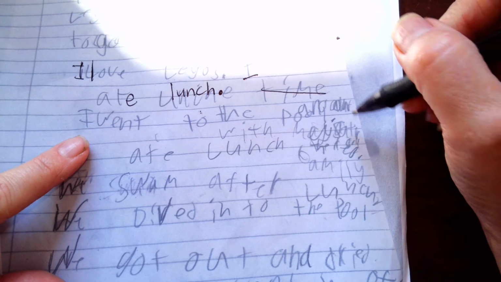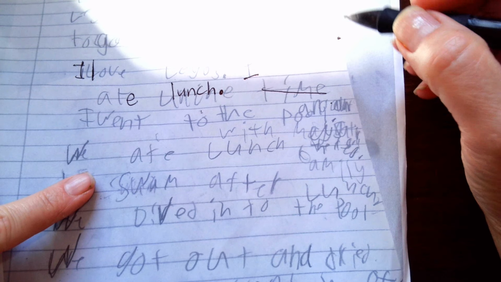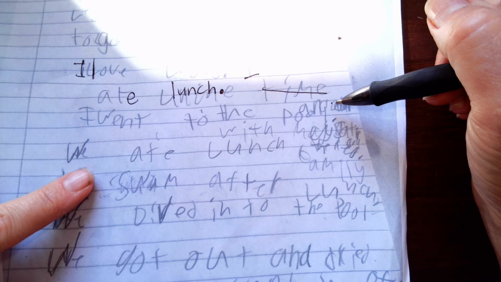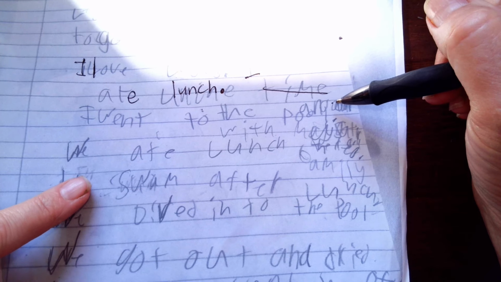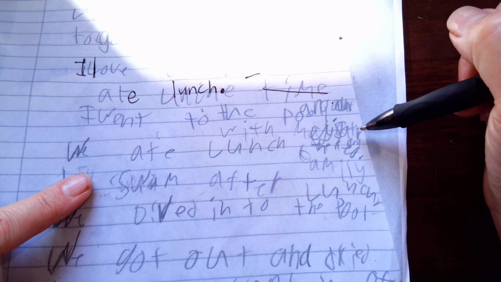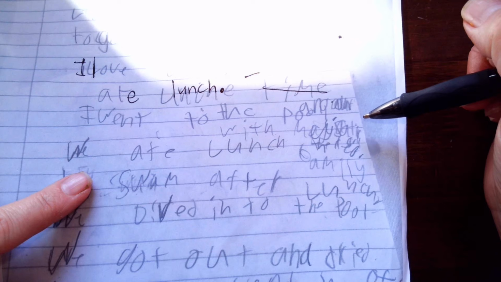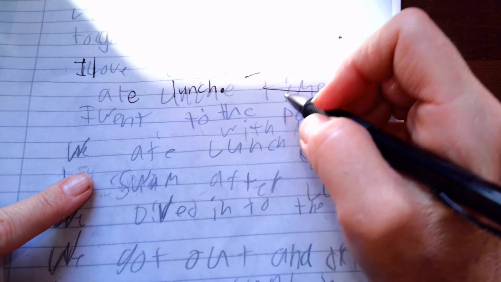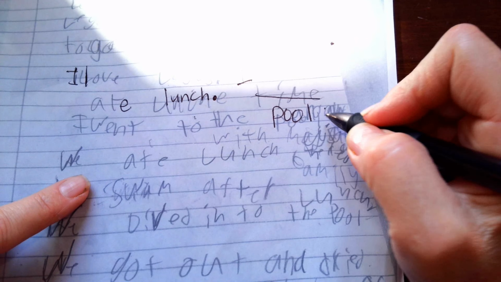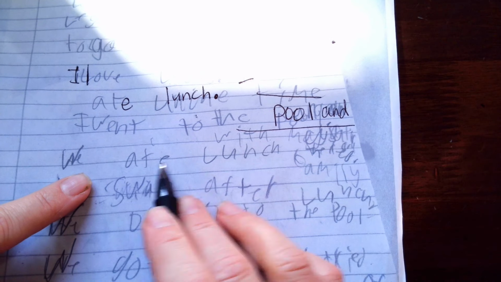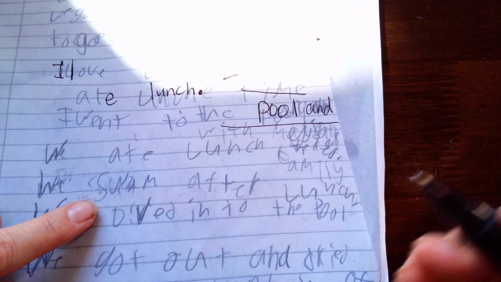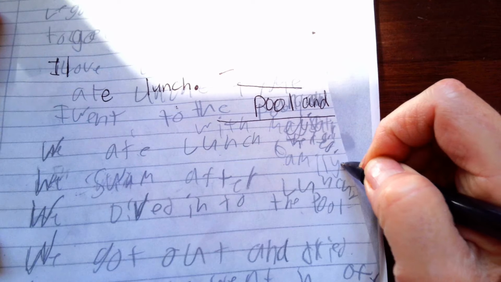I'm not sure what that is. I went to the park. Is that what that says? I went to the park with my sister, maybe? No, I think it says I went to the pool and ate lunch. Oh, I went to the pool. Okay, so I went to the pool and ate lunch with my family, maybe. Okay, so suppose that's what it says. Then we do a period.